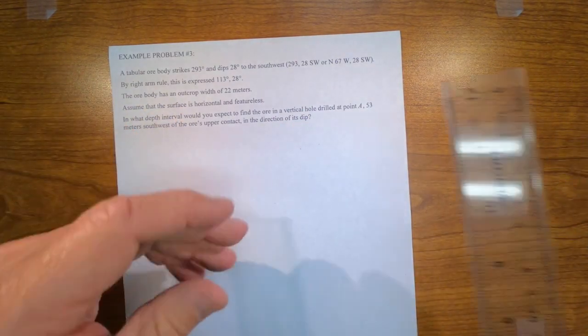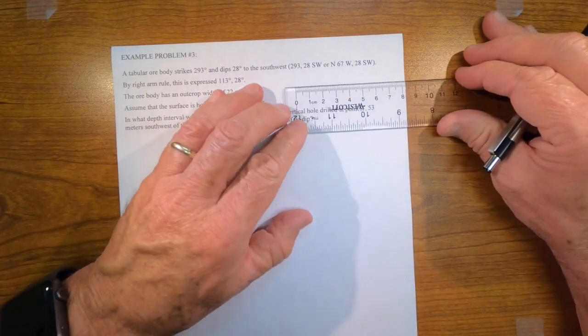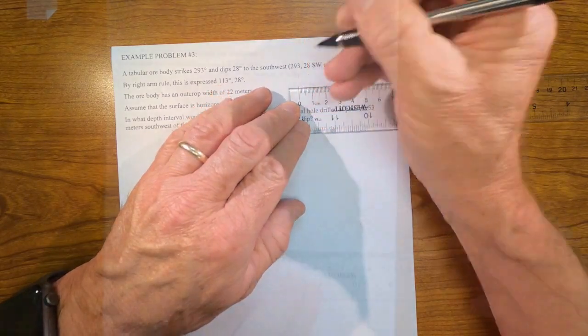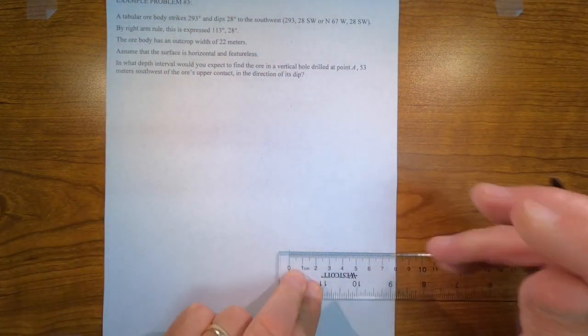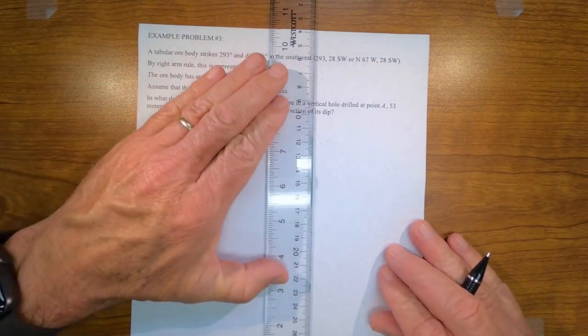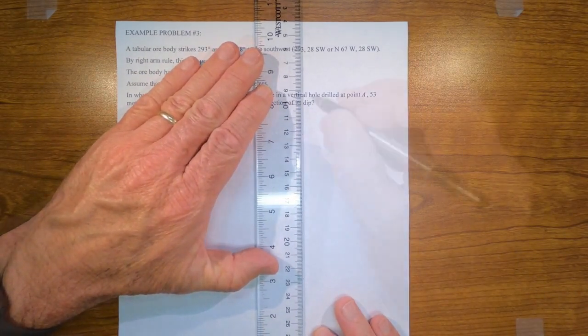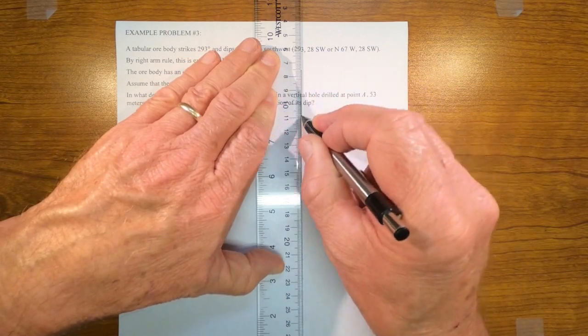Let's install a north arrow somewhere right in here for reference. And I'll just use this 8 centimeter distance to make this nice and parallel. That's 8 centimeters. Draw that. And I'll just draw right through that wording.